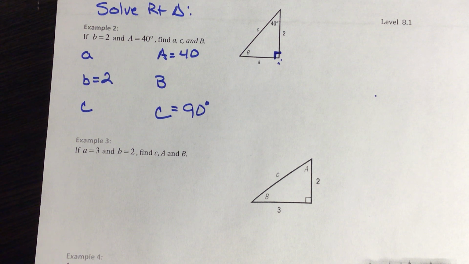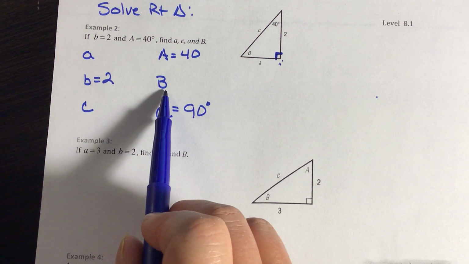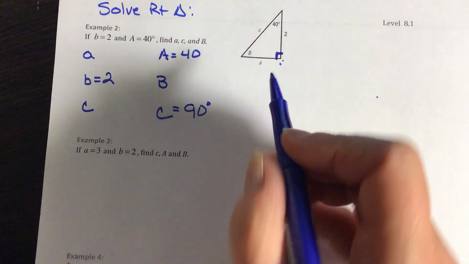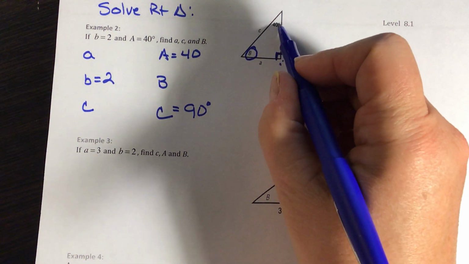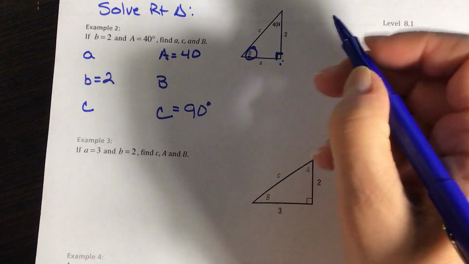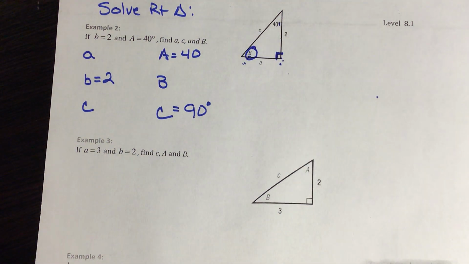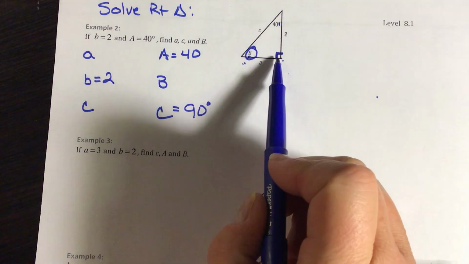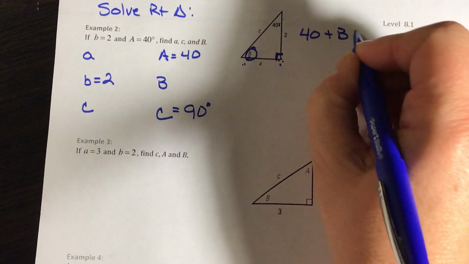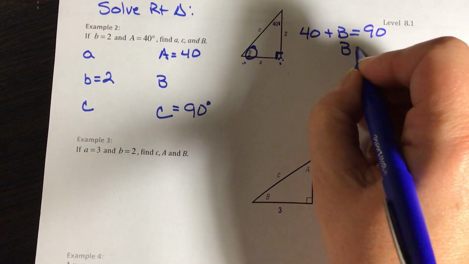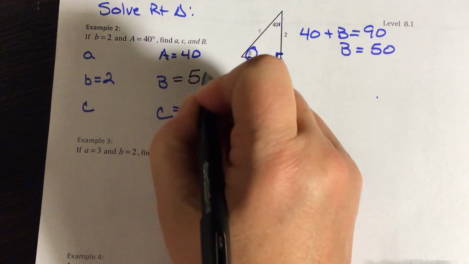All right, now we have to find all the other parts. So I have to find side A, side C, and angle B. Probably the easiest thing to do would be to find angle B, because I know that 40 plus angle B has to equal 90, because all three of these add up together to be 180 minus 90 is 90. So 40 plus B is 90, so B is 50. So I'm going to put here, this is 50.